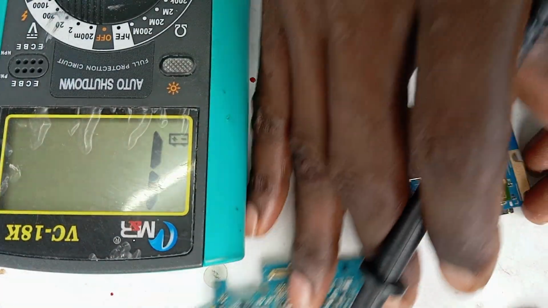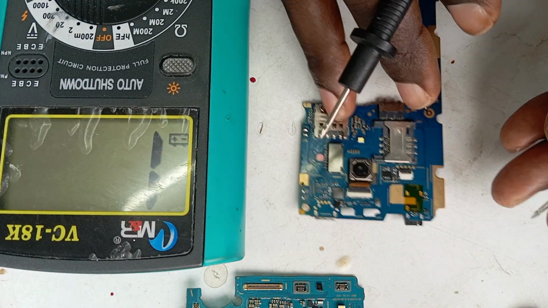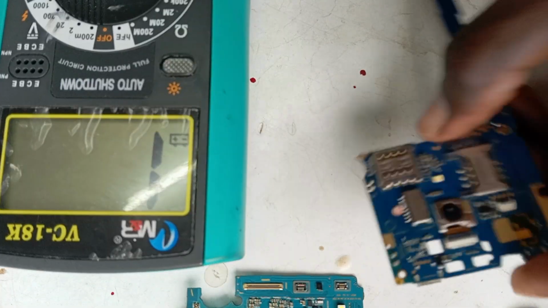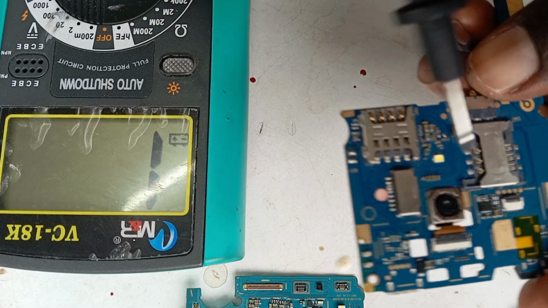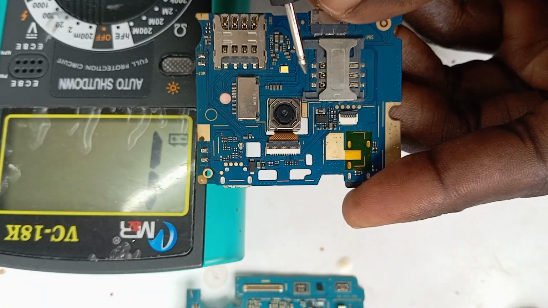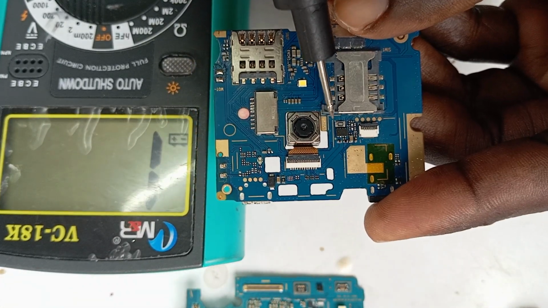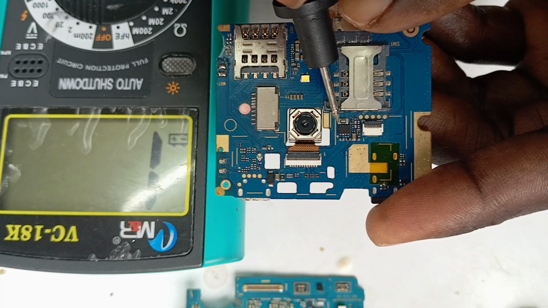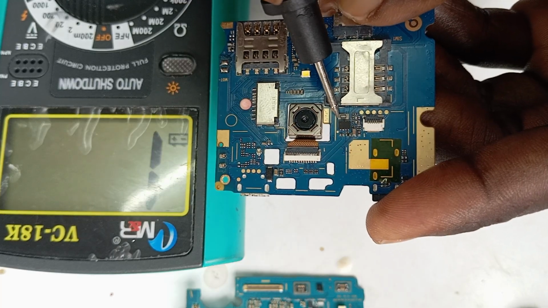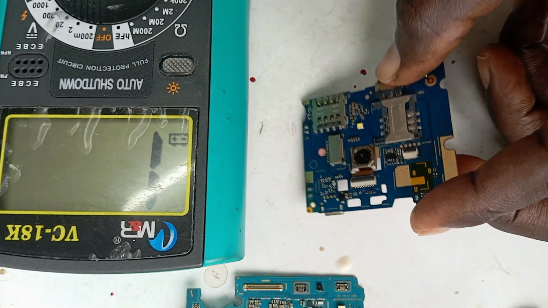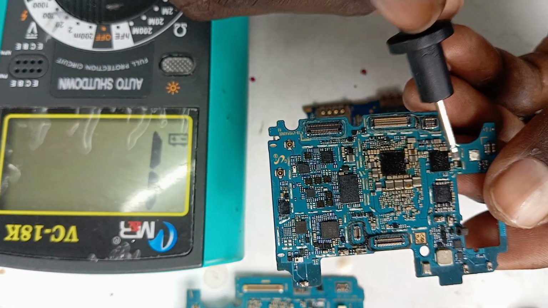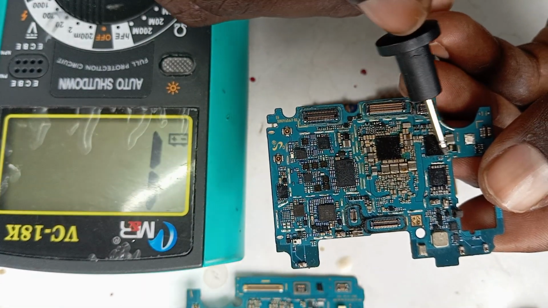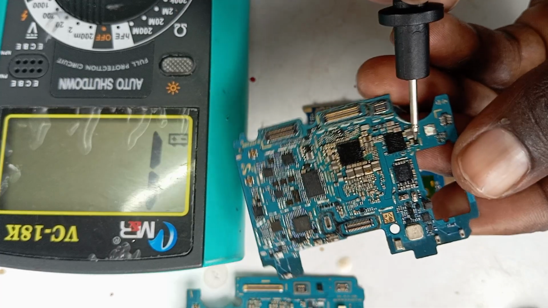In this smaller charging IC, you also do the same thing. Like I said, in order to identify the charging IC on this smaller motherboard, you always see the resistor. Unlike this one, where you see an inductor and several capacitors around it, or a diode.